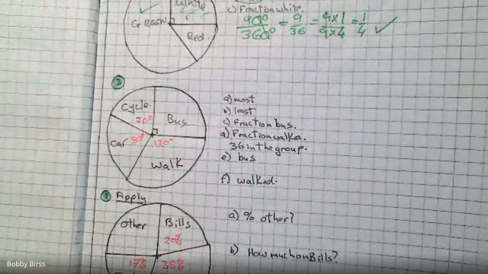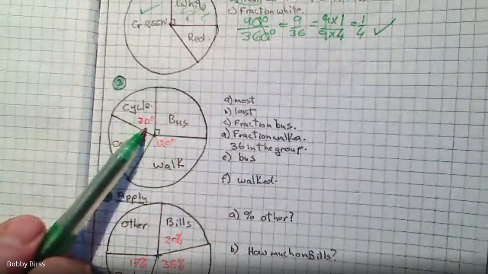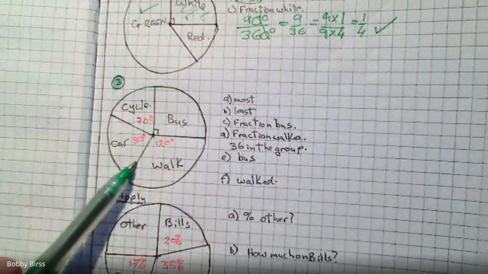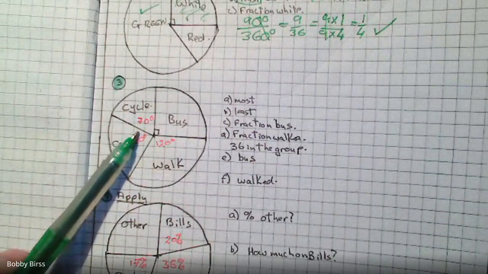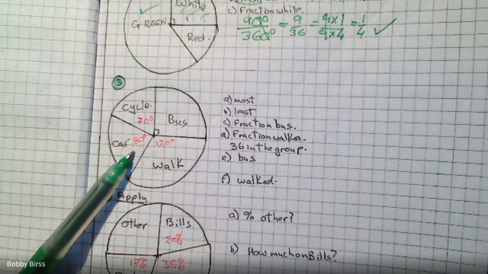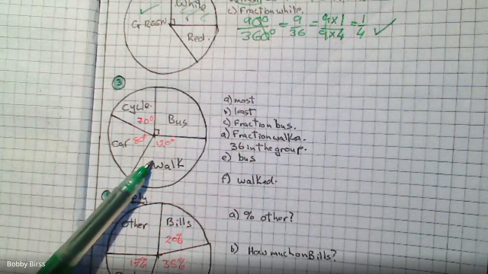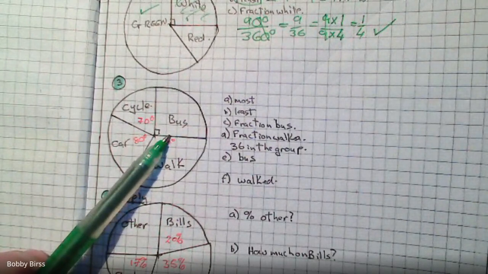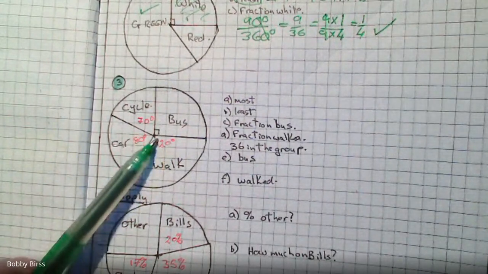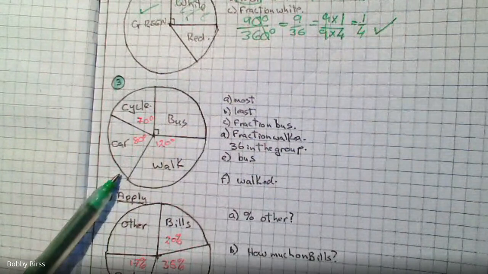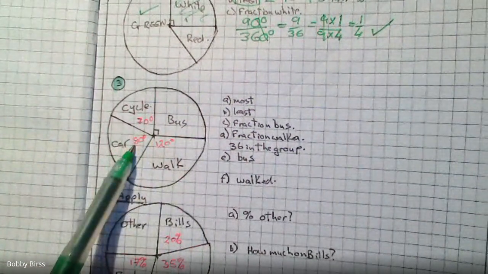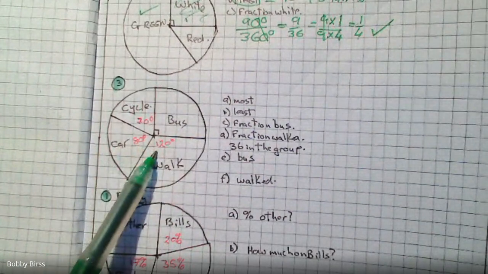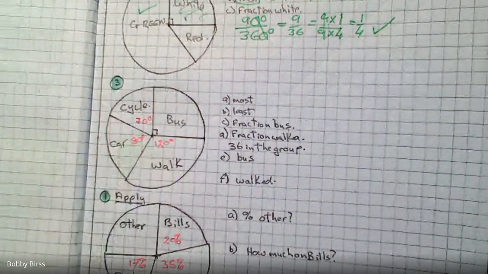I'll look at question 3. This time round, they've asked kids how they get to school. So 70 degrees is the amount of people who cycle, 80 degrees is the amount of people who do the car, 120, and they've told me that the bus is 90. Let's just double check. 70 and 80 is 150, 270, and 90 degrees, so you're right.